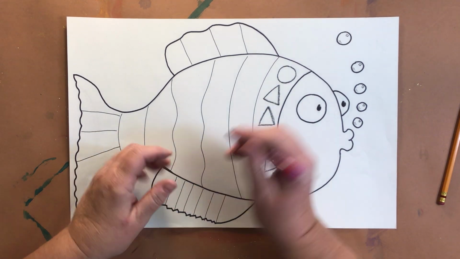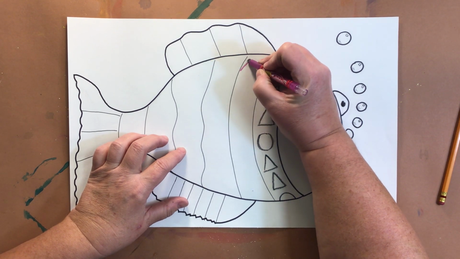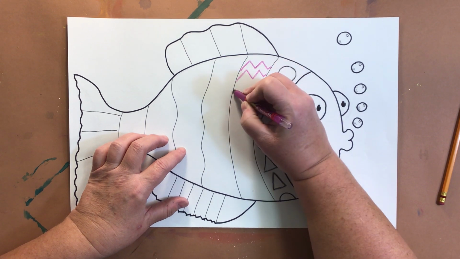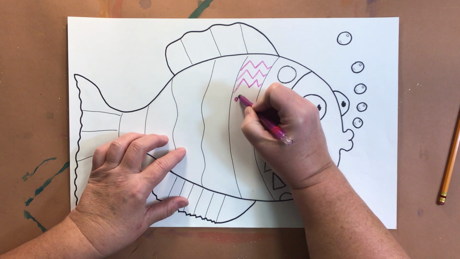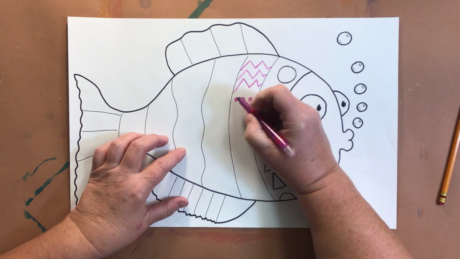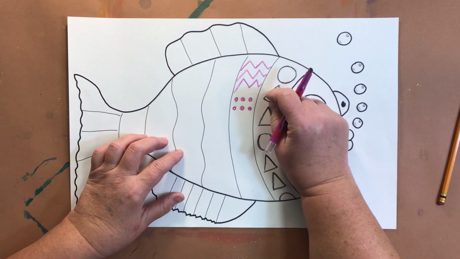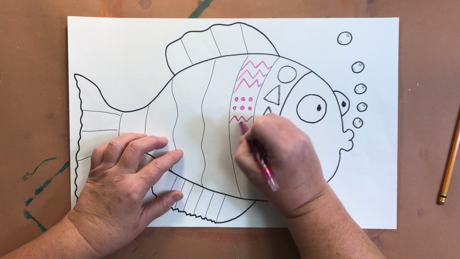I could also come in and, like I said before, I could do a pattern with lines. So I've got an AAABB. Then I'm going to go AAA again.